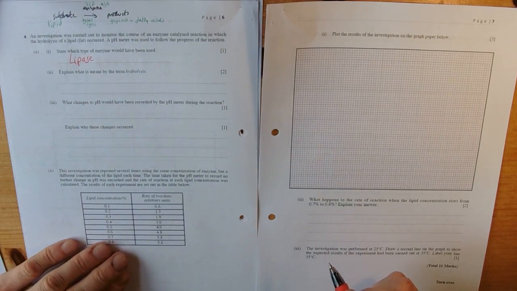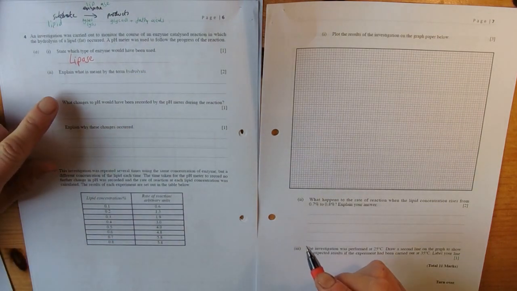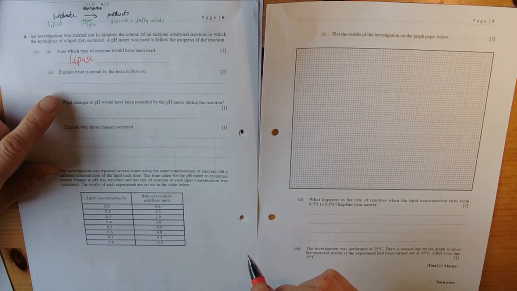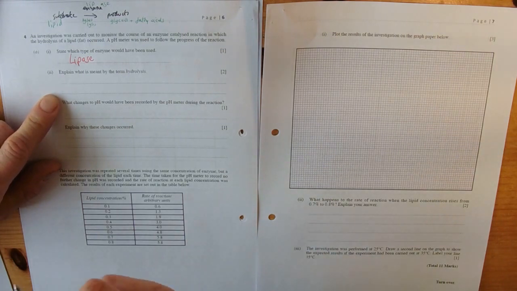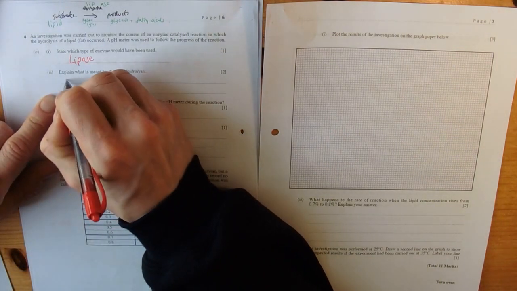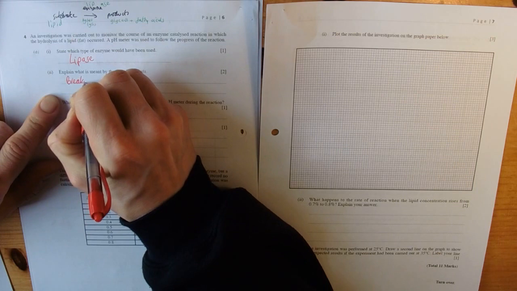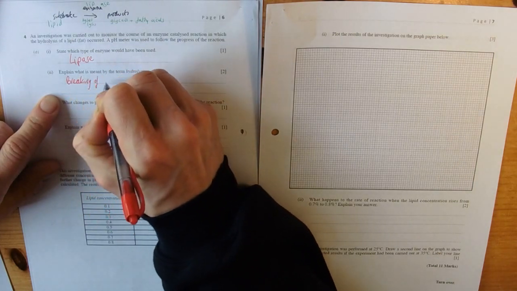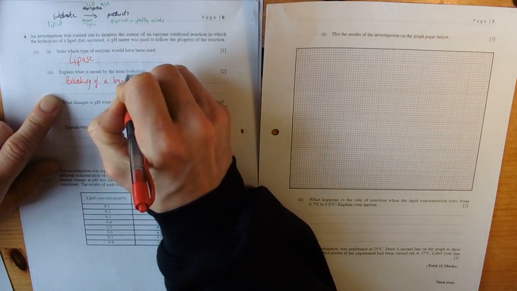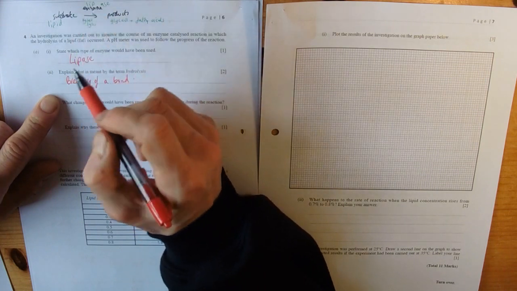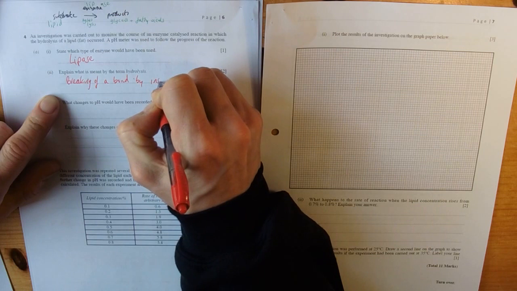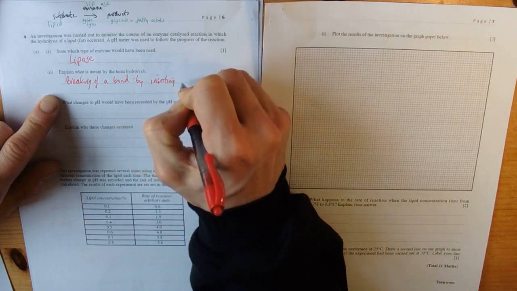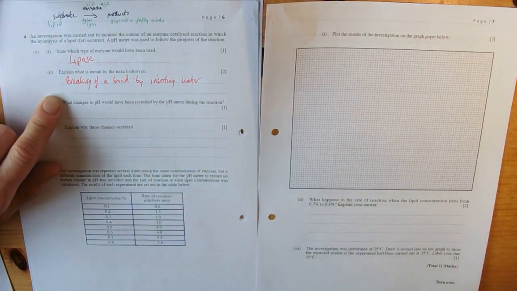What's meant by hydrolysis? So breaking bonds with inserting of water. So breaking bonds using water. So breaking of a bond, and these would be ester bonds, by inserting water.